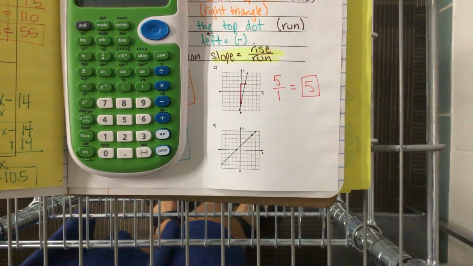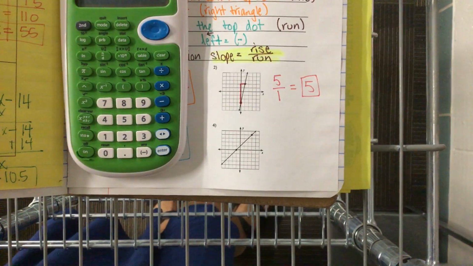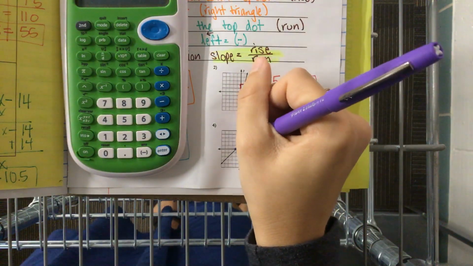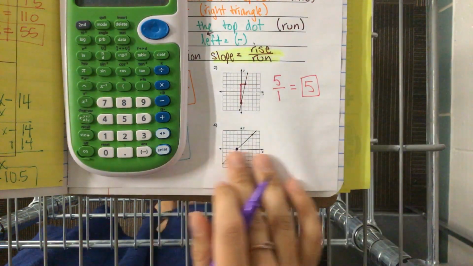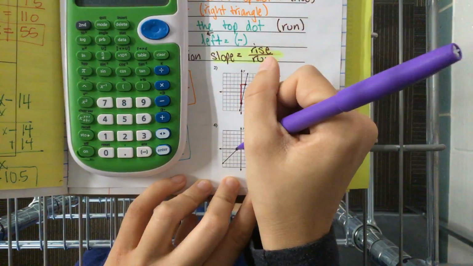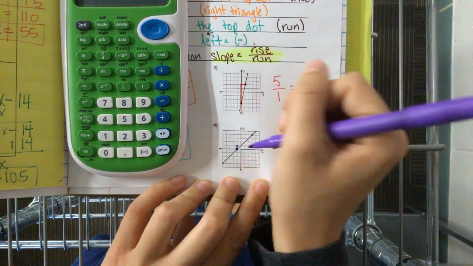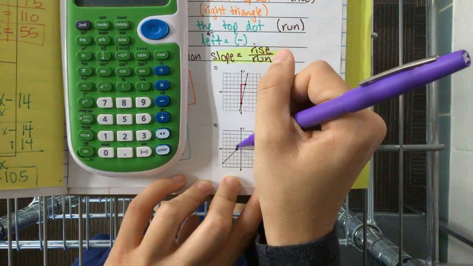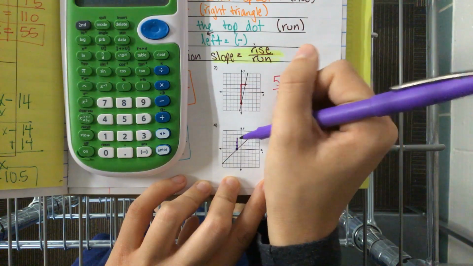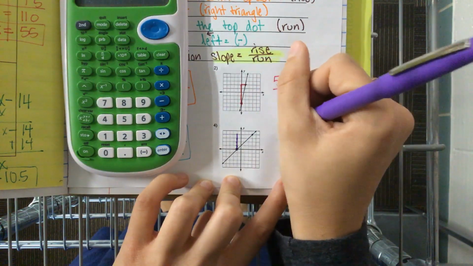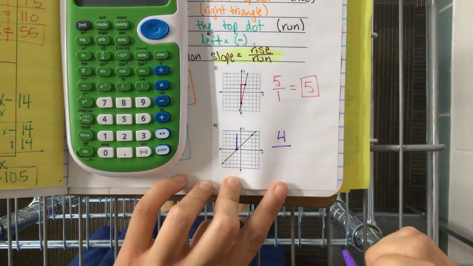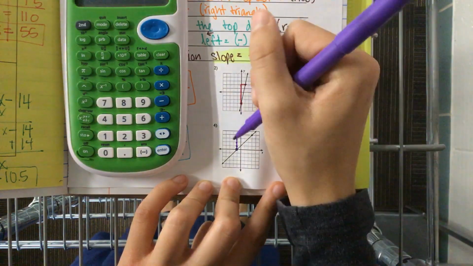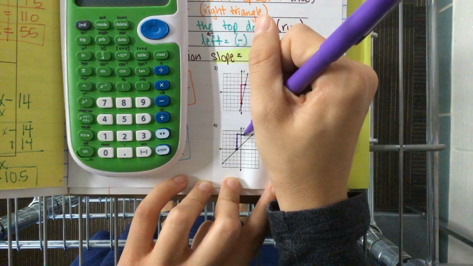Rise over run. Start at your bottom dot, count up 1, 2, 3, 4. That's our rise that goes in our numerator. Over run. 1, 2, 3, 4. And we try to simplify that in our calculator.